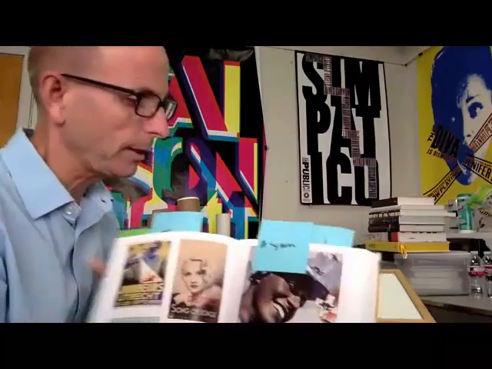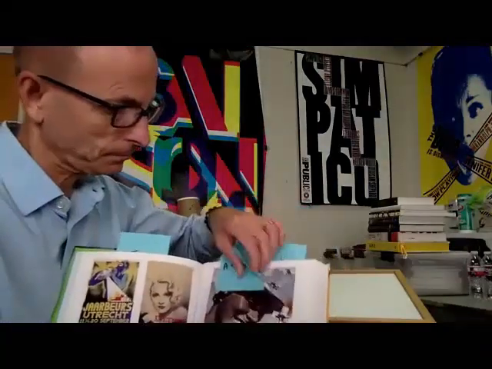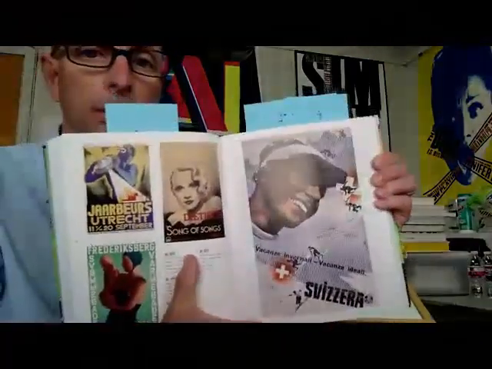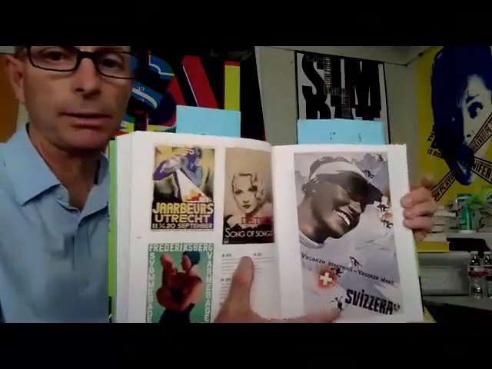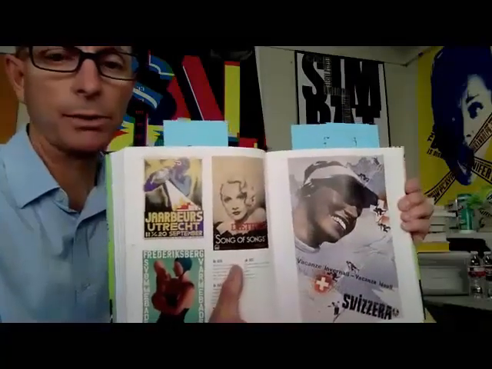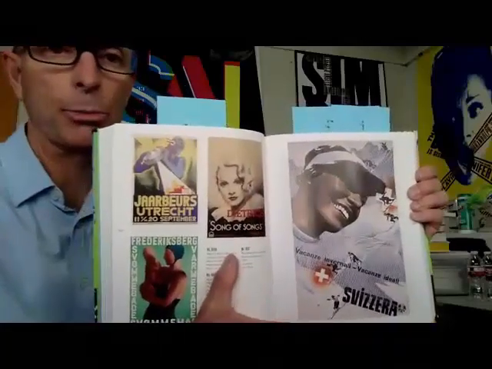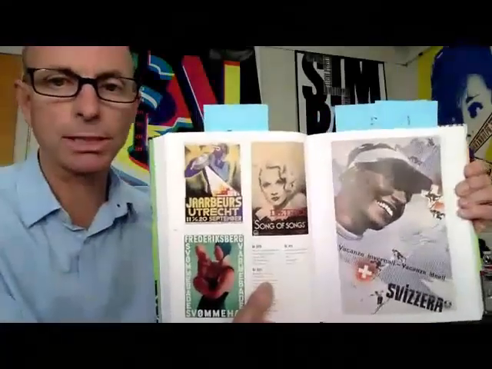Now, in terms of asymmetry, here's a poster that I'm pointing to. This is by the Swiss graphic designer Herbert Matter. He's a very famous poster designer and photographer.